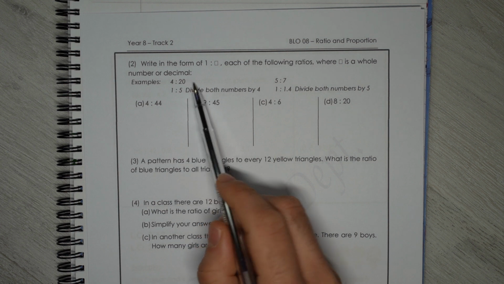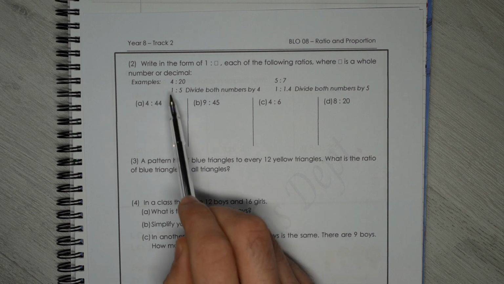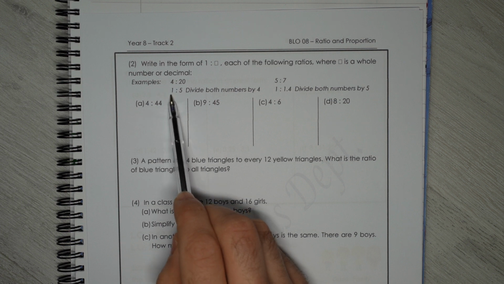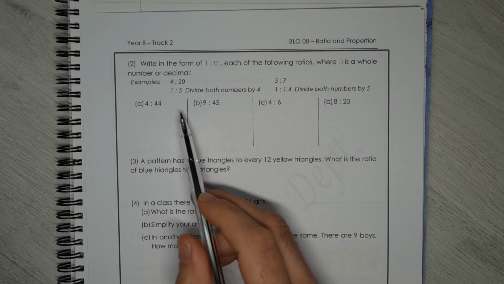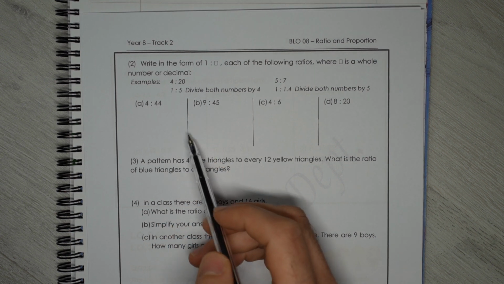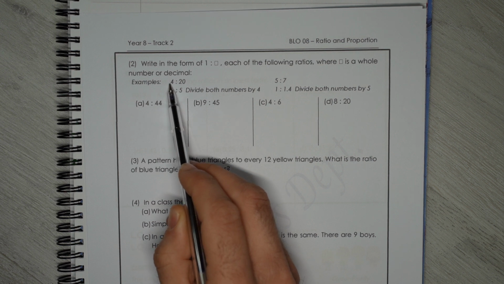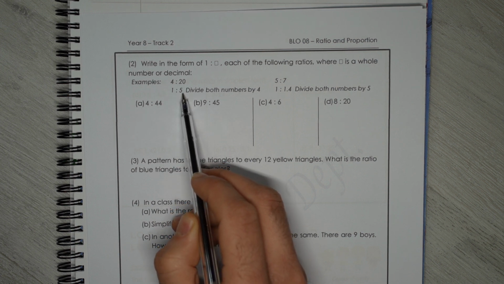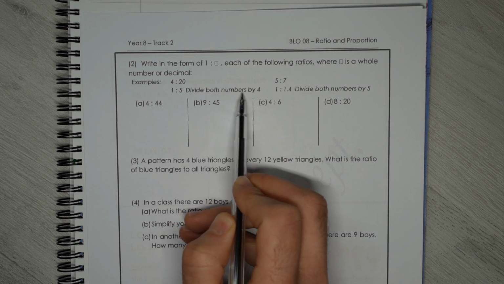When we are asked to write in the form of 1 is to another number, we need to take the first number of the ratio and simplify it to 1. So let's take this example. We have 4 is to 20. To get 1, we need to divide by 4 here. There's no other way. So 4 divided by 4 is 1. Since we have divided by 4 here, we need to divide by 4 over here as well. So 20 divided by 4 is 5. So divide both numbers by 4.